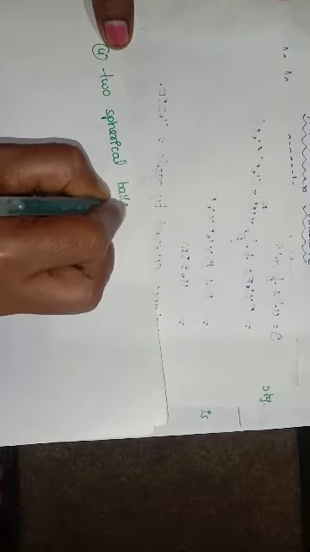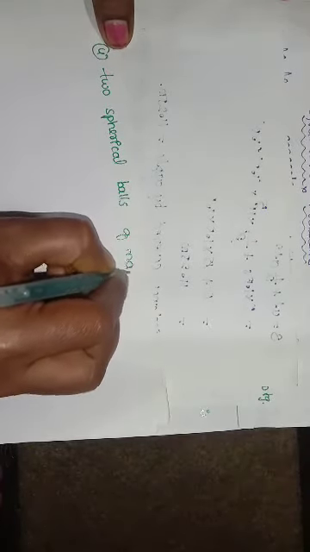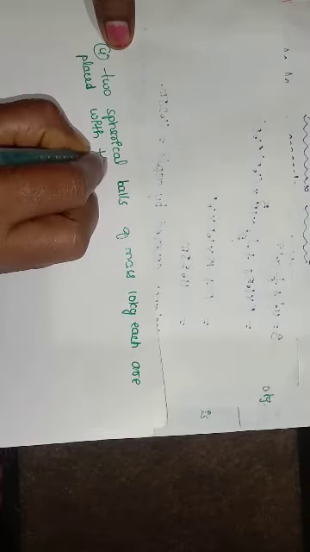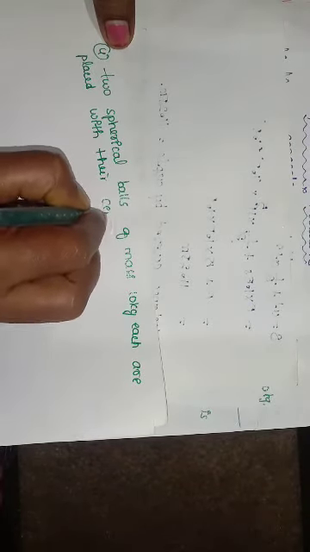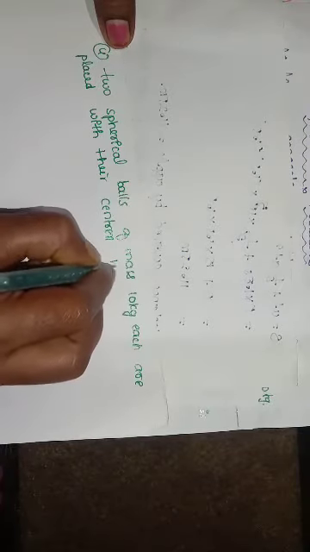So next question is: two spherical balls of mass 10 kg each are placed with their centers 10 centimeters apart.